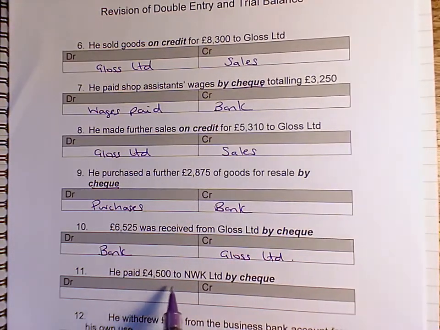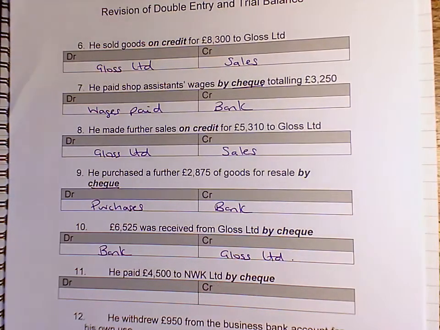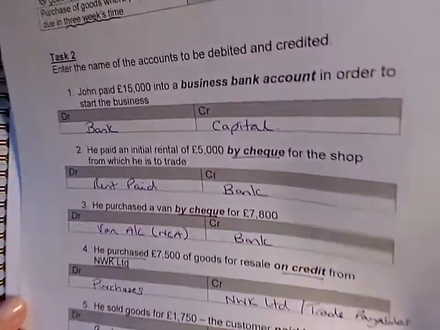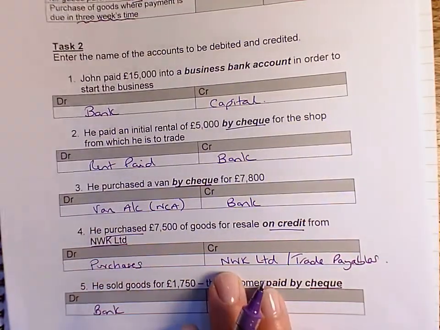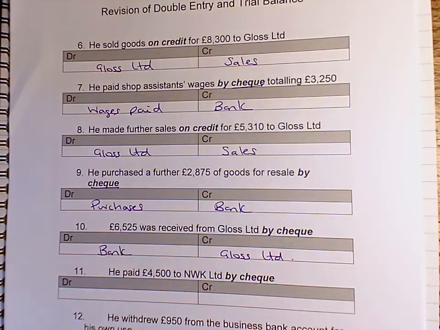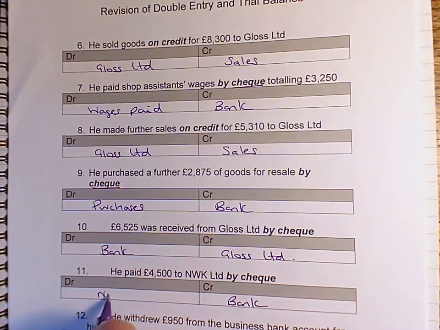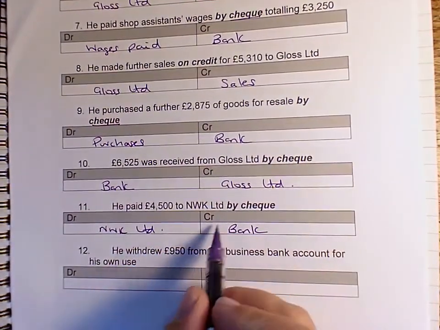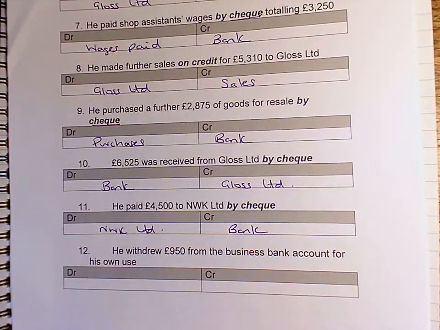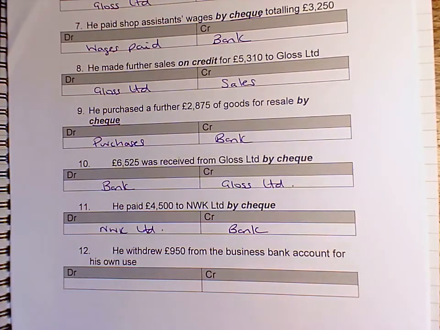Number 11, he's paid 4,500 to NWK Limited by cheque. Now, if you look back to transaction number 4, NWK Limited are one of our credit suppliers. They're a trade payable. So he's paid them a cheque, so we're going to take it out of the bank account and we're going to debit the NWK account to record the payment there and reduce the amount that John owes to NWK Limited.